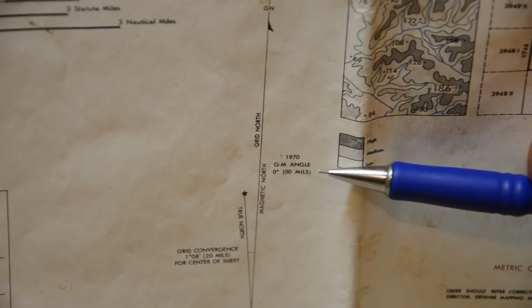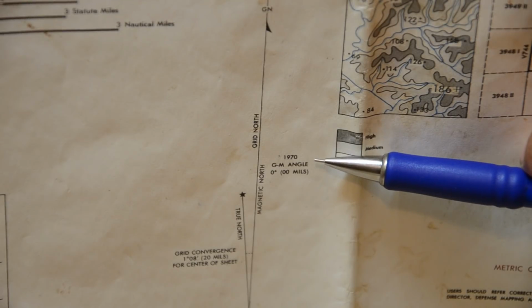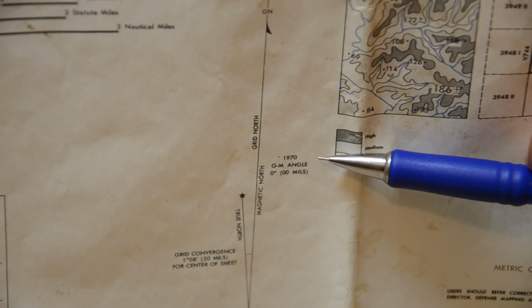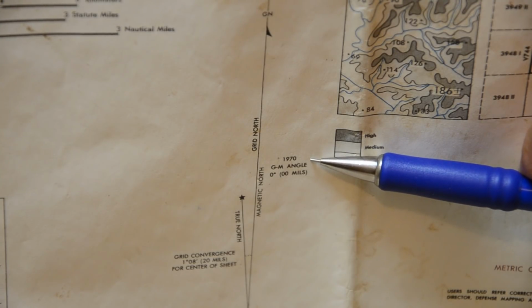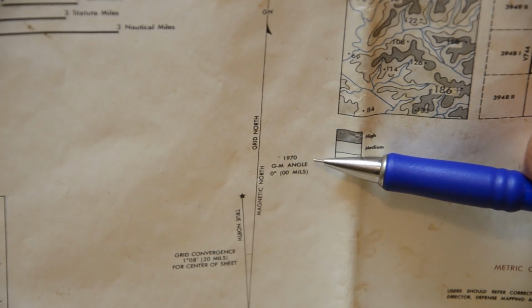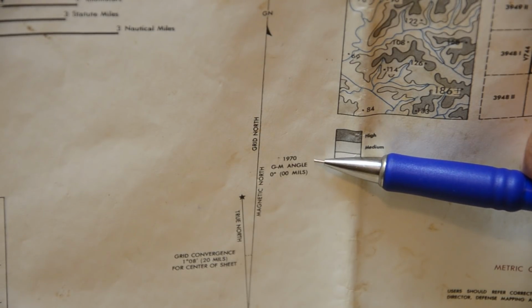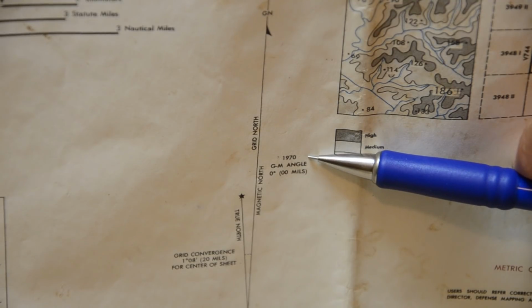A lot of times you can also find a date next to the declination information, which we'll get into a little bit later. That'll tell you when the data for the declination was actually recorded. That's something that changes over time, and it can be dependent on a lot of things. But one of the biggest factors in how much and how often it changes is location. So this is information that you need to know.